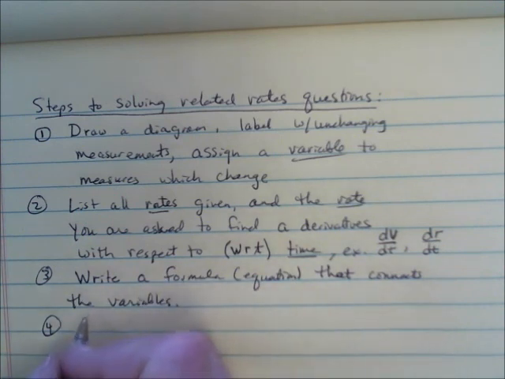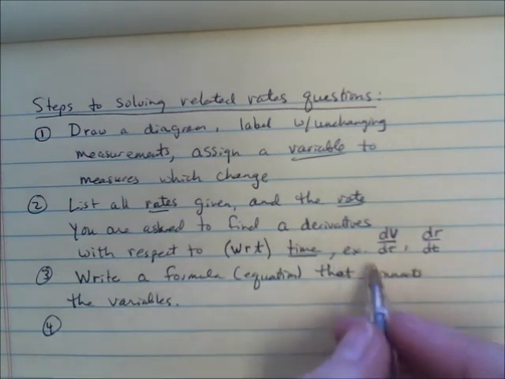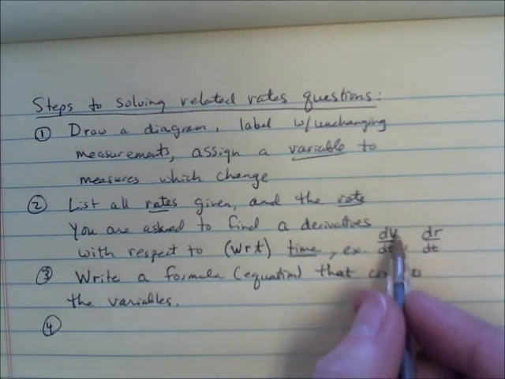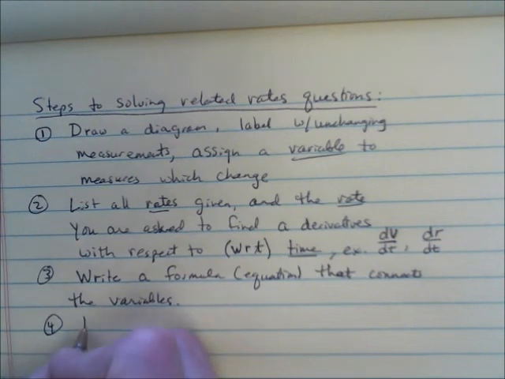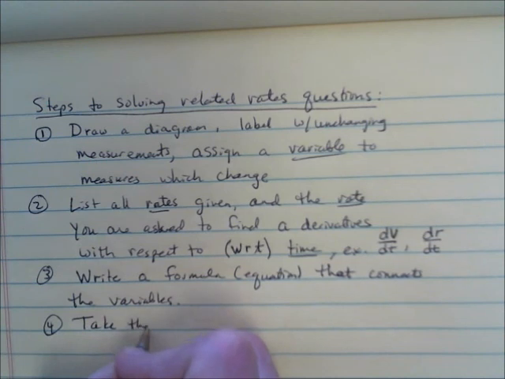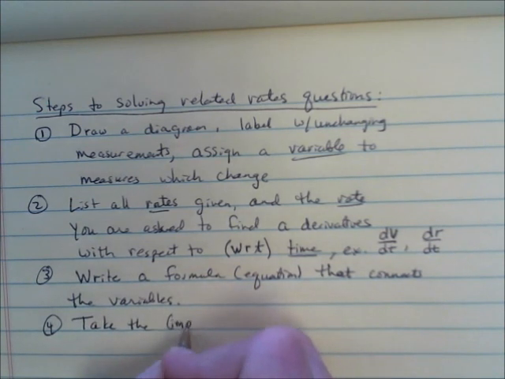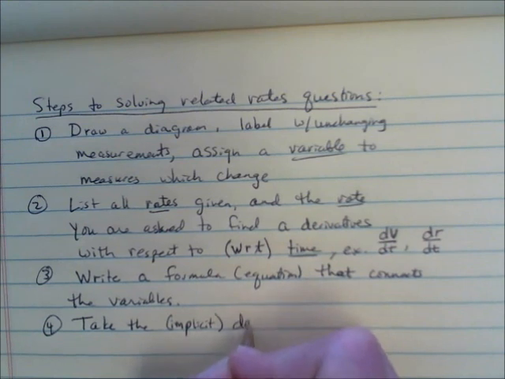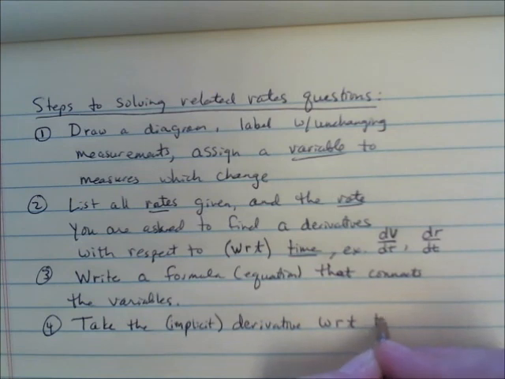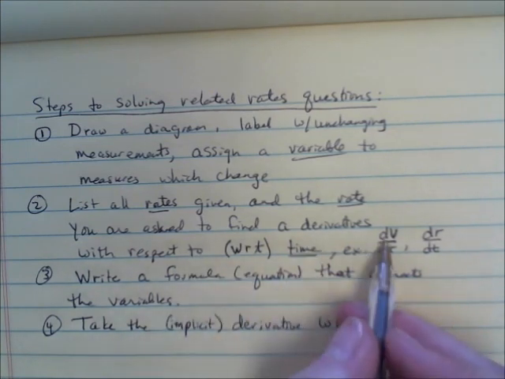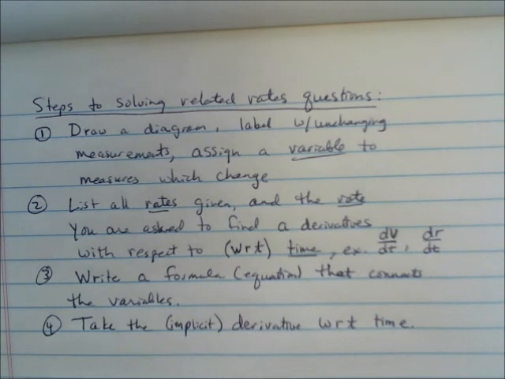After you get the formula written down, step 4 is when you take the derivative with respect to time, because this formula will have these variables in it, maybe V or maybe r. Whatever this formula is, take the derivative, and it's an implicit derivative with respect to time, right? Back here, after you've listed all the rates given.